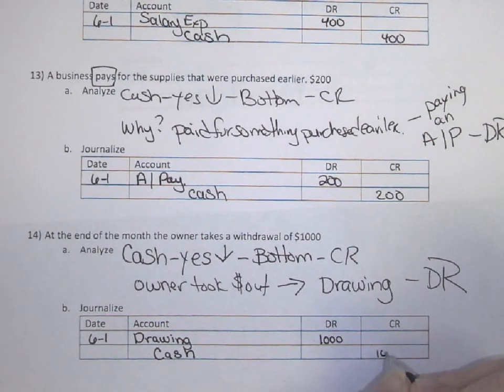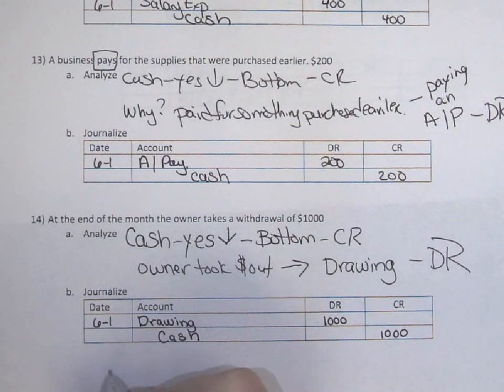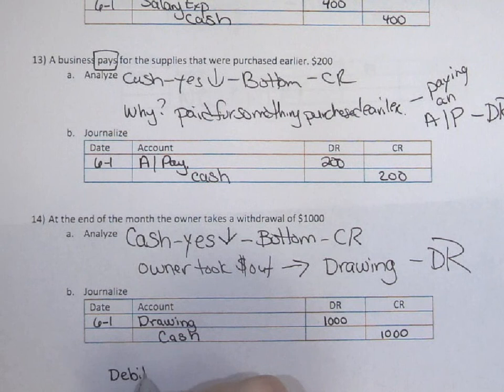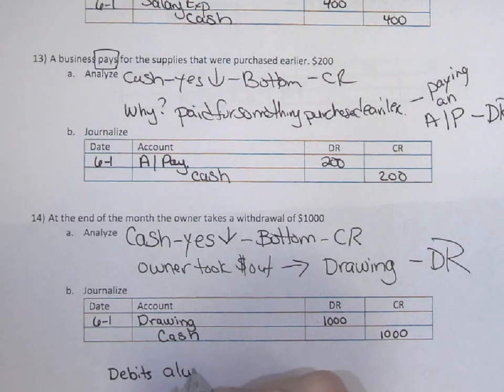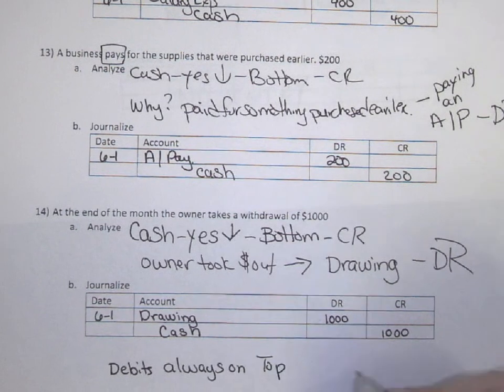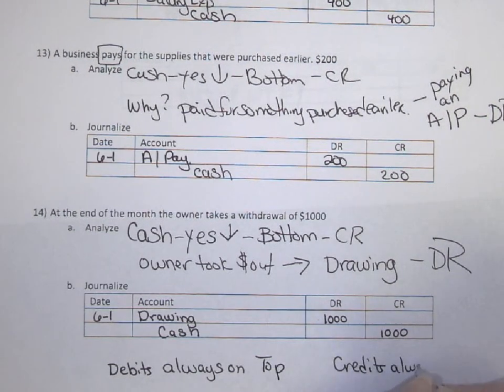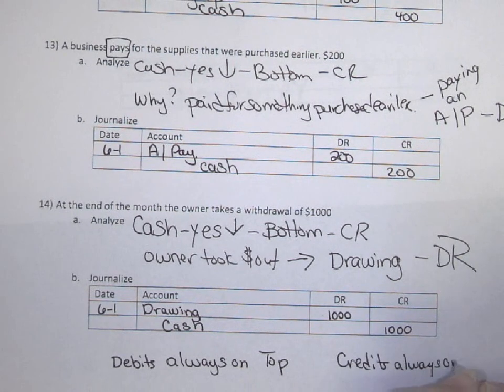So what we see in these transactions, we see if we analyze them, then we can just come in and we'll be able to do those journal entries. Again, the thing to remember is that your debits are always on top. Your credits are always on bottom.